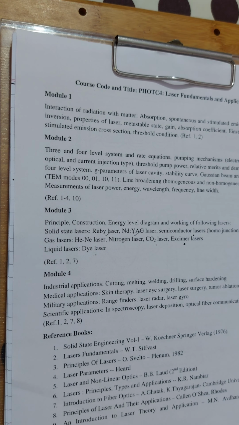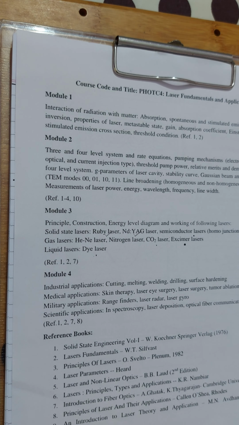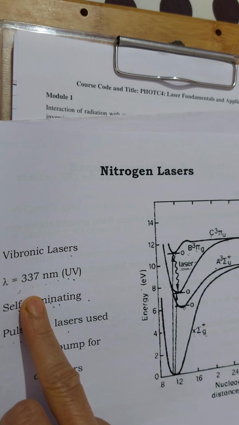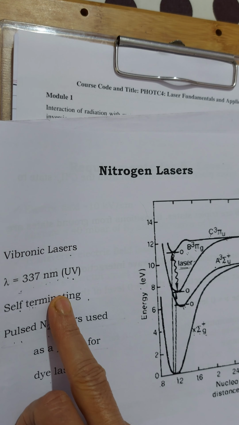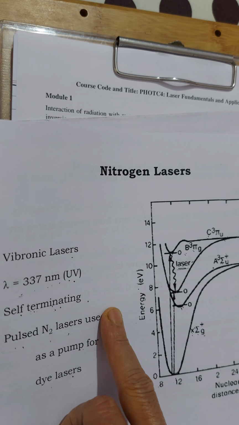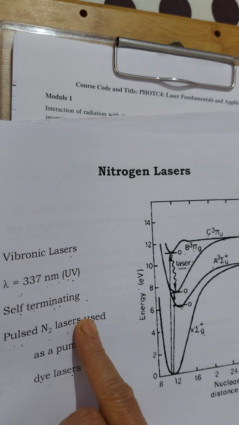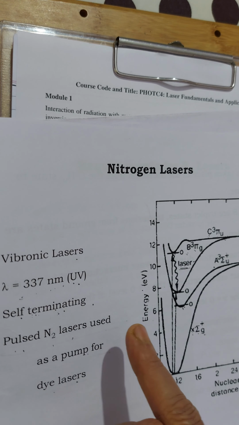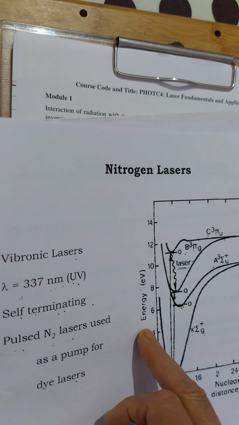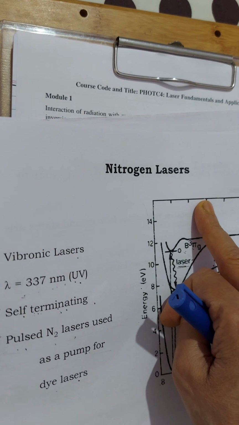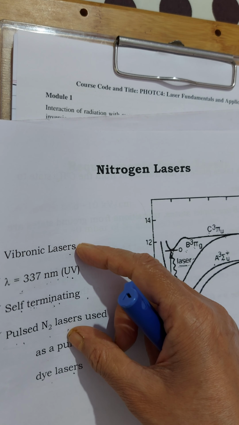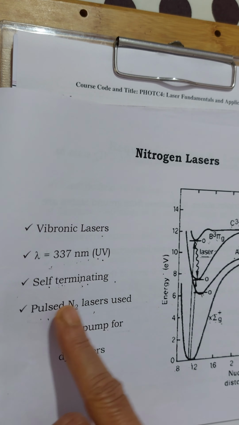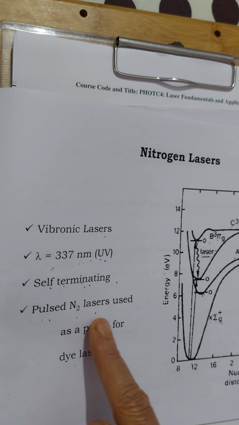The wavelength is 337 nanometers, with high peak power, a short pulse duration, high repetition rate, and good amplitude stability. All these are the main properties of this nitrogen laser. Along with that, these 4 points are again a must to know: vibronic laser, wavelength is only 337, self-terminating, and pulsed nitrogen laser.